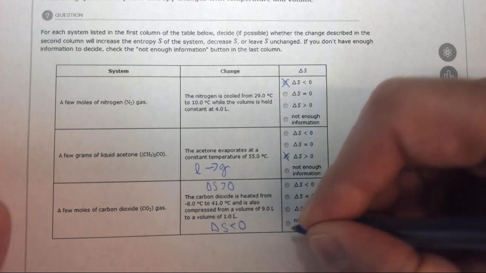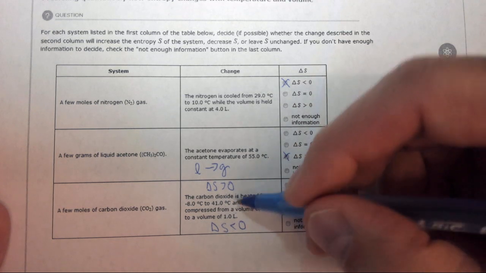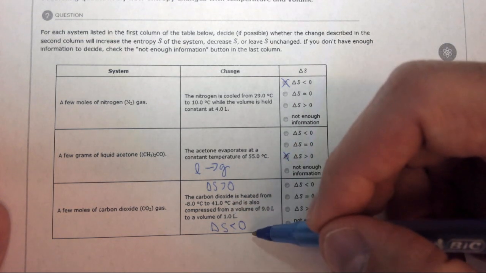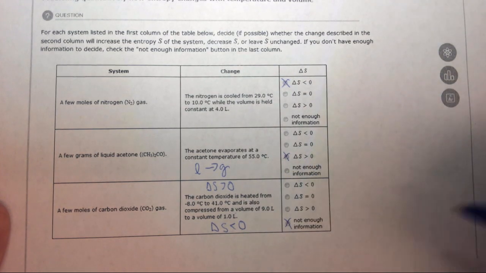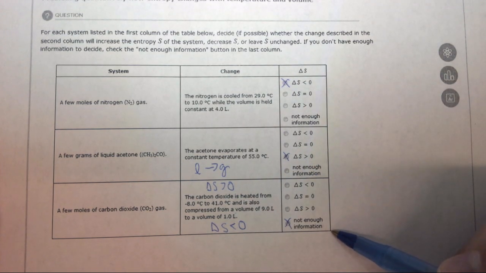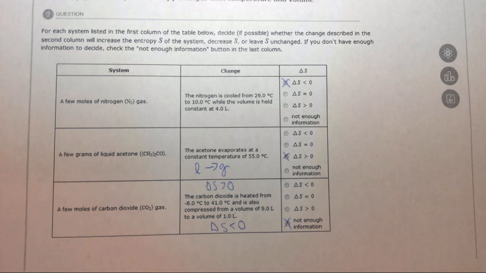So in this particular case, we have conflicting variables going on here. One is positive and one is negative, so we don't have enough information to know the overall change in entropy for this process. So this is basically how you want to evaluate this type of problem.